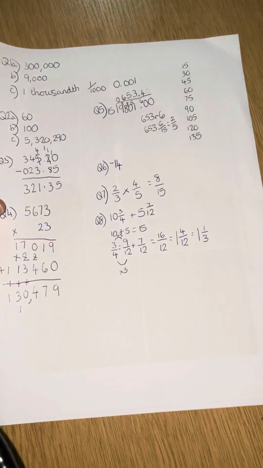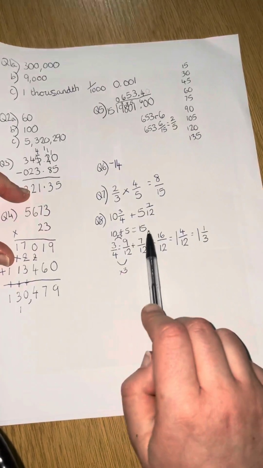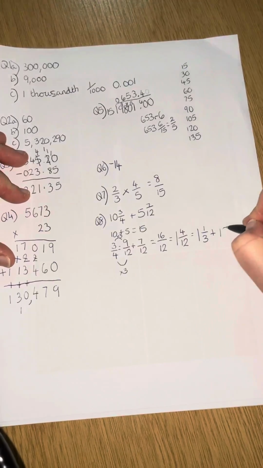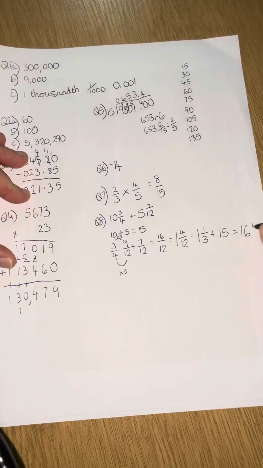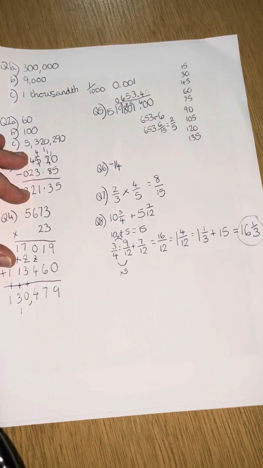Last thing though, which is the bit that some of you forget, I need to add this to this answer that I had here. So 1 and 1/3 add 15. So 1 add 15 is 16 and 1/3. So it gives me a total of 16 and 1/3. Okay, that's my answer.